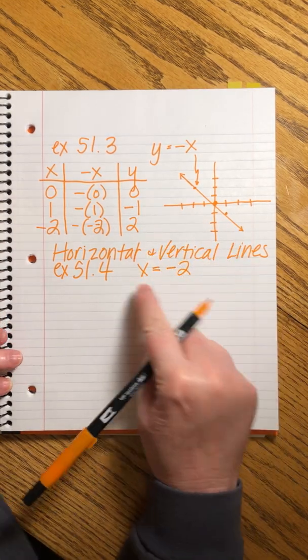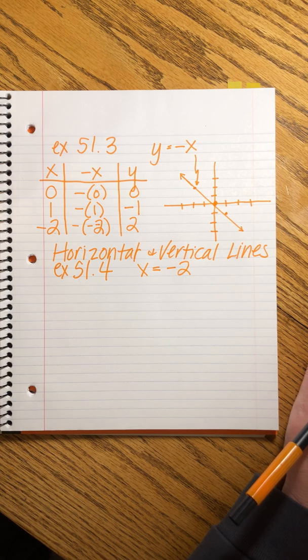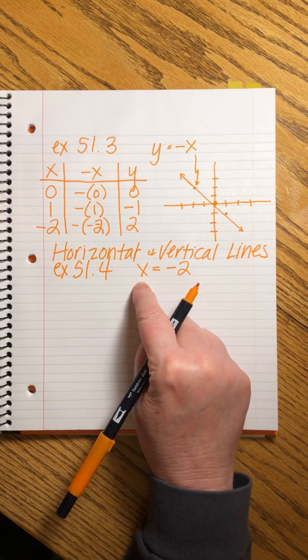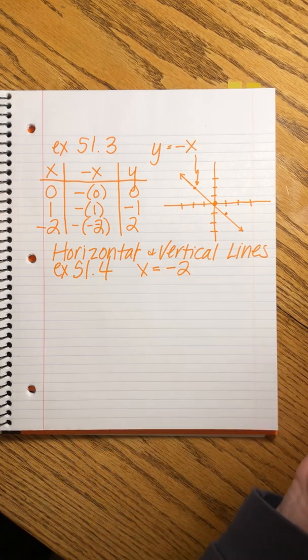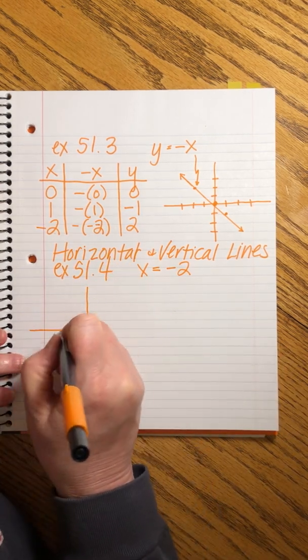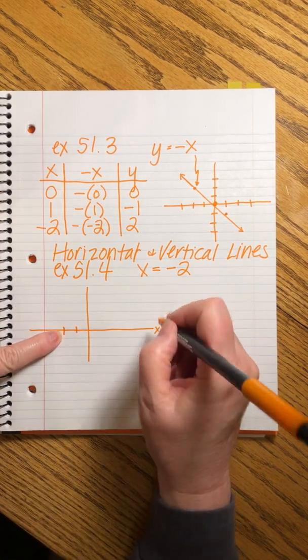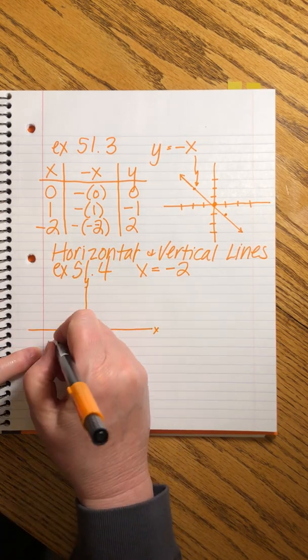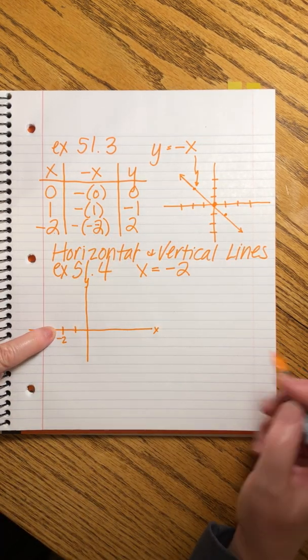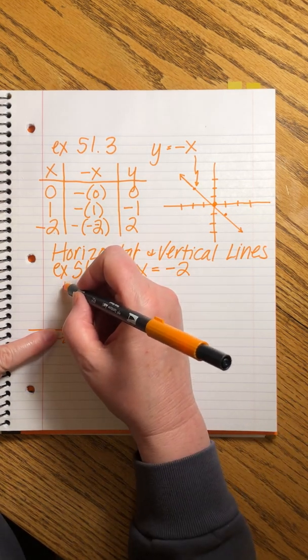X equals minus 2. That is the equation we're given to graph. And we go, that doesn't look right. Because what it tells us is that for our x, we always choose negative 2. How do we make a table where with that, there's nothing to calculate? That's right. So what we do is we go here. Let's put minus 2. There's the x. This is the x-axis, right? And this is the y. So this is x equals minus 2. And what it means is that no matter what y value we choose, x will always be equal to negative 2.